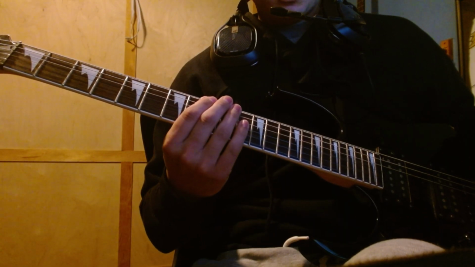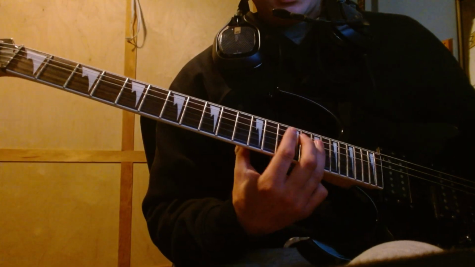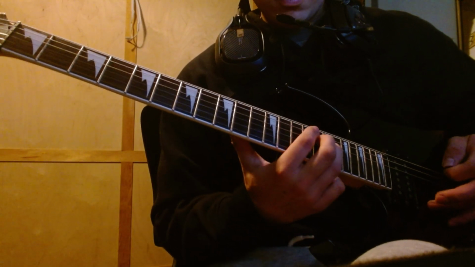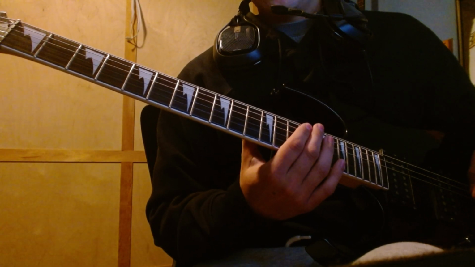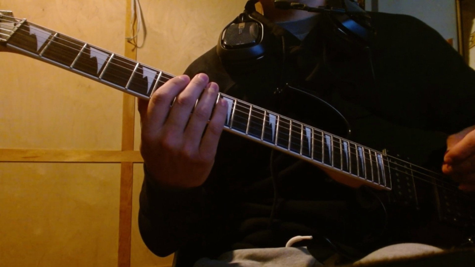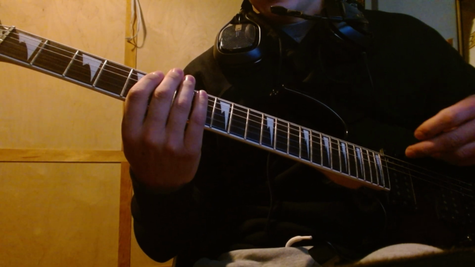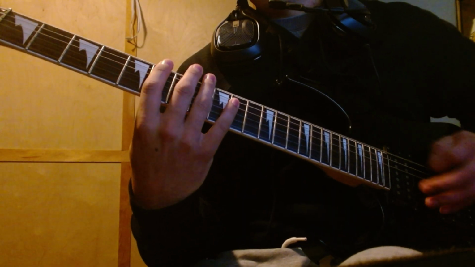Then you're going to slide up to 14 on the D string. And then you're going to go 16, 17, all in one motion. Just one pick. Quick like that. Palm muted after. You're going to do that same pick scrape. Pick up 5 on the E. And then 10 on the D.